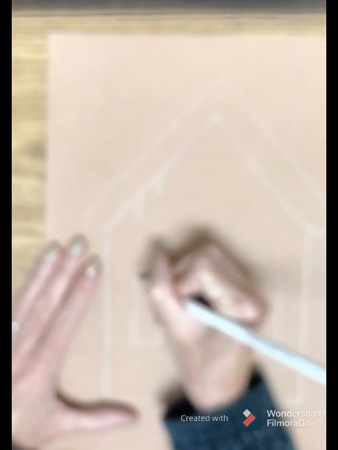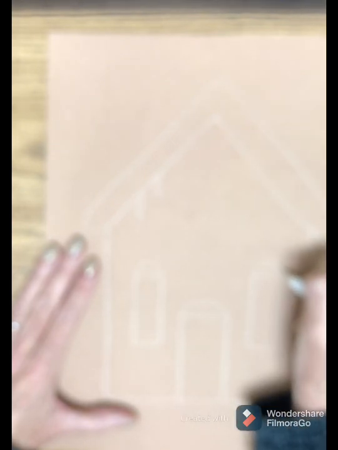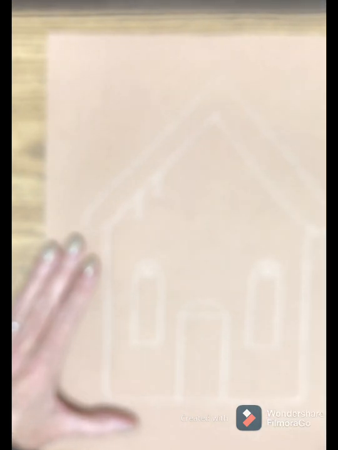And I'm going to do that same sort of design over the top of my windows. Look at that. And I'm going to make this like those little mint candies, right? We know our gingerbread house has all those great fun candies all over it. I'm going to put my windows like this.